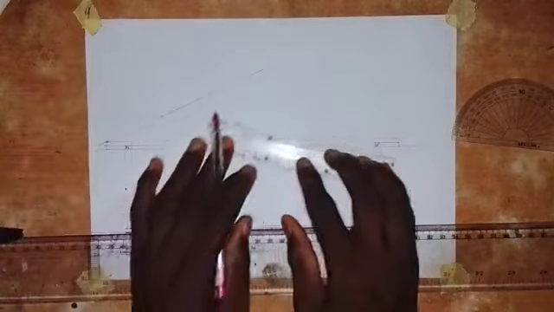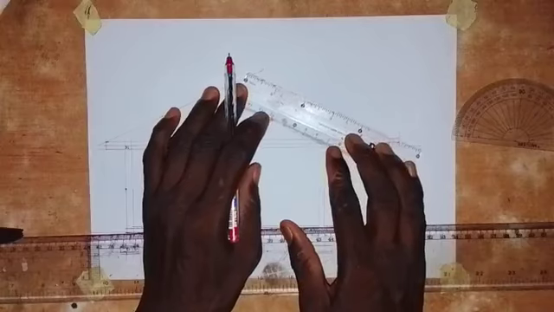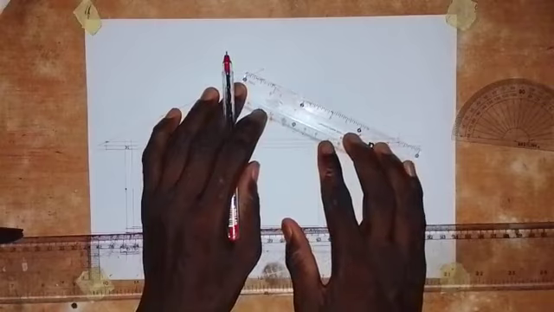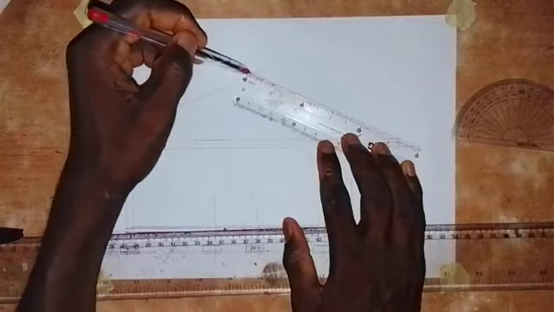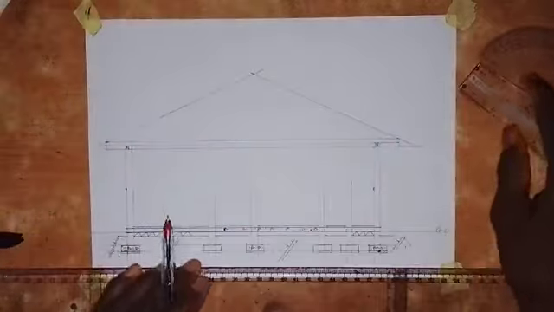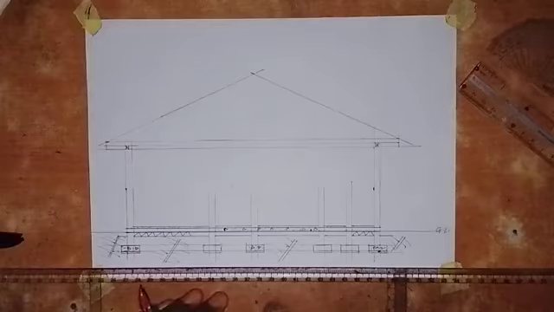All right, so then for this one, I will set the ruler at this point here. Okay, you can see the point that I put on the paper, and I'm going to draw a line so they meet at this point. So we have this now. All right, so having done this, the next thing that we are going to do is to place the rafters.